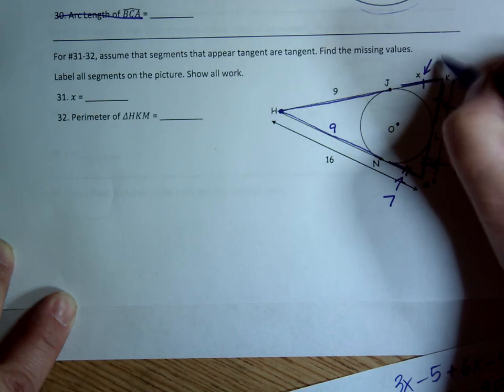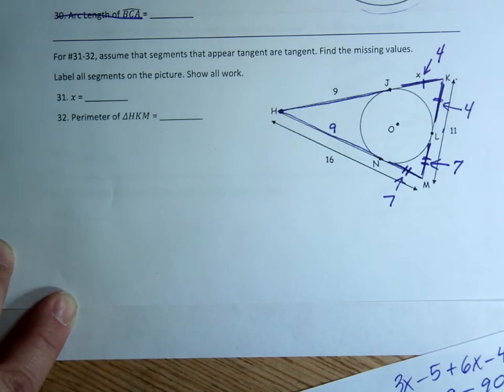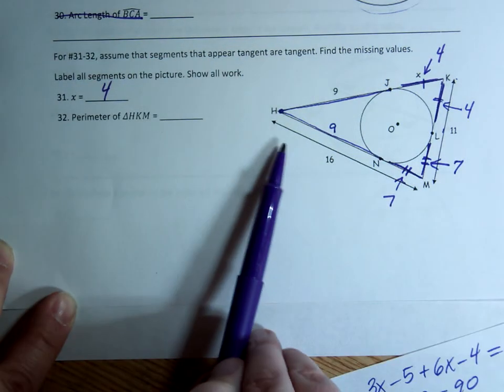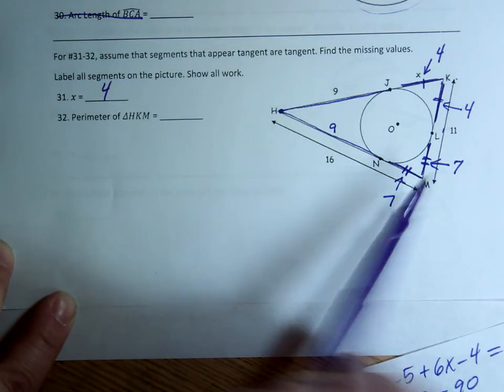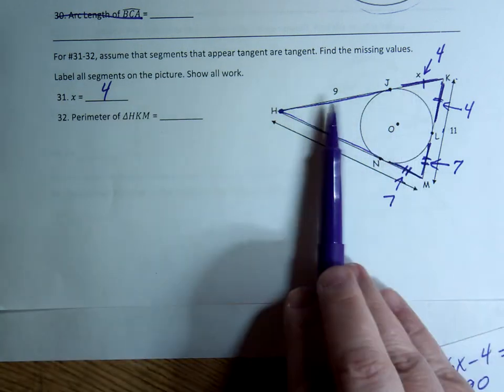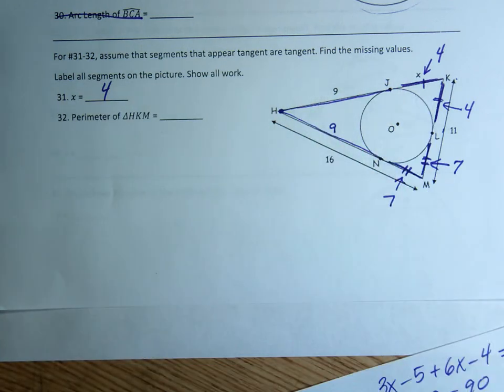We go with what measures were given, not what it looks like. And X is 4, and the perimeter of the whole thing is 16 plus 11, so that's 27, plus this side is 9 and 4. Plus 9 plus 4 is 40.